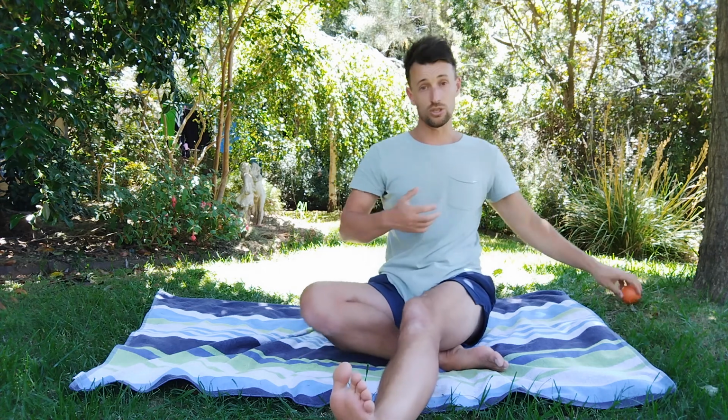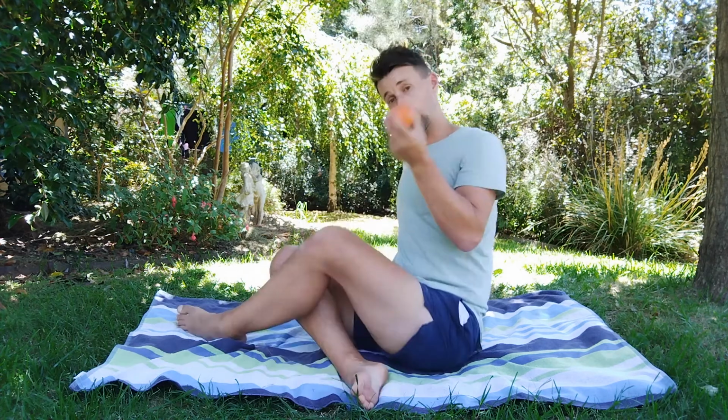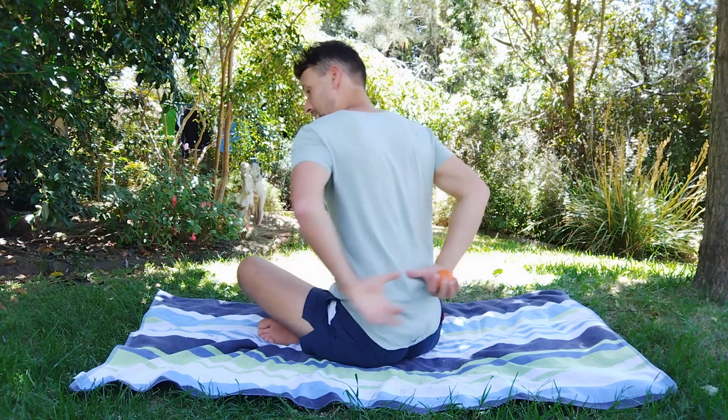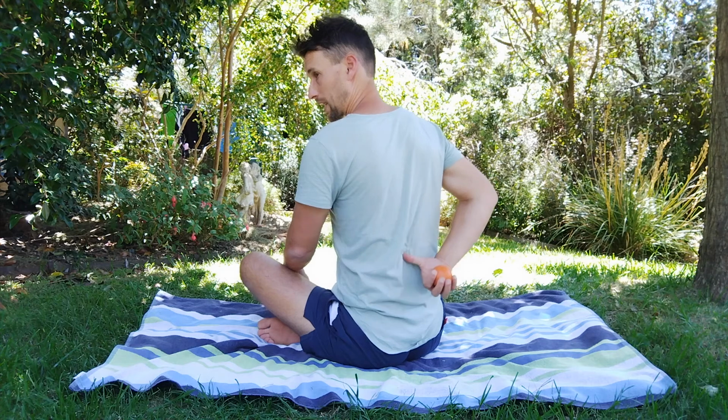So what I want to get you to do here is I'm going to take a tennis ball or a lacrosse ball. Again, I'm a huge fan of the lacrosse ball because it's grippy, but it's also dense enough that you can get into that tissue quite well. What I want to get you to look for here is to take your ball or foam roller of choice. I want to get you to start at the base of your rib cage somewhere.